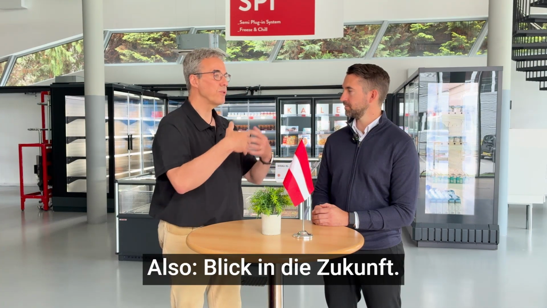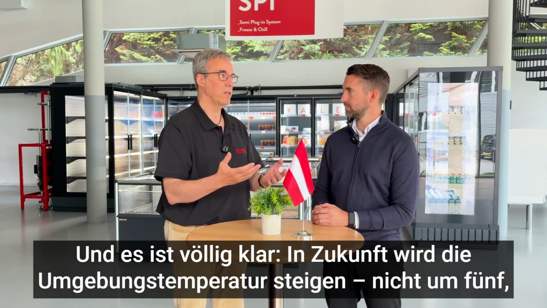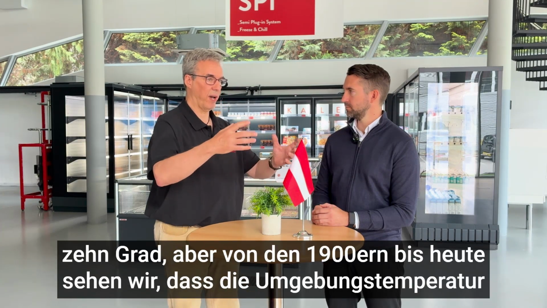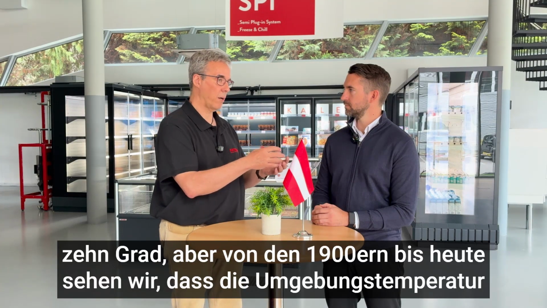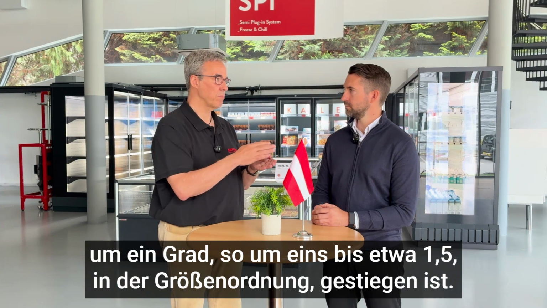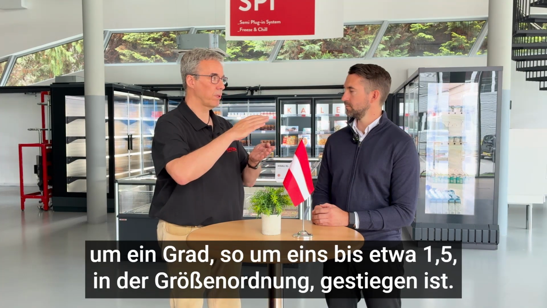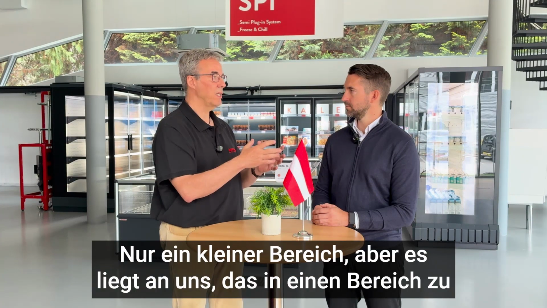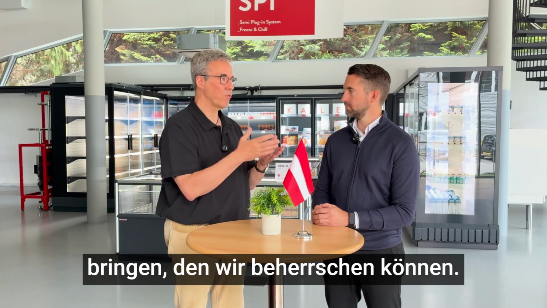Okay. So have a look in the future. And absolutely clear, in the future the ambient temperature will rise. Not like 5-10 degrees, but from the 1900s up to now, we see that the ambient temperature has risen 1, 1.5 degrees, something like this, only a small range, but it is up to us to keep this in a range that we can handle, right?